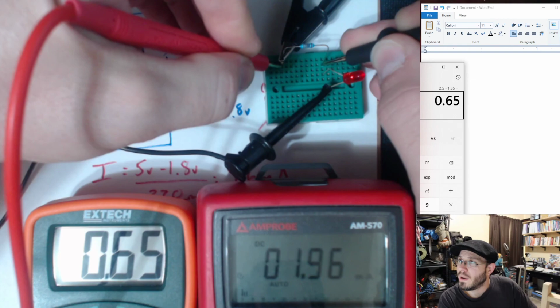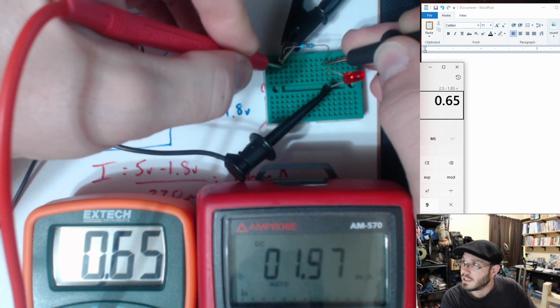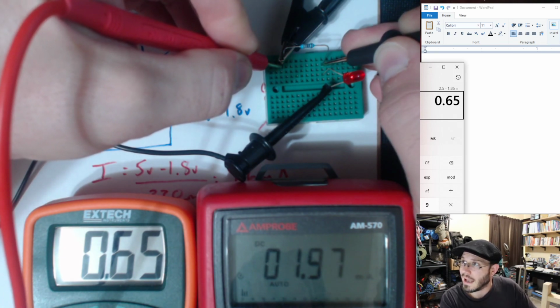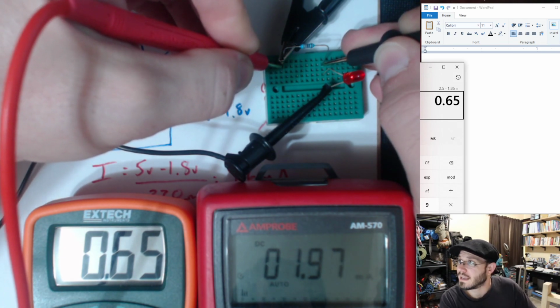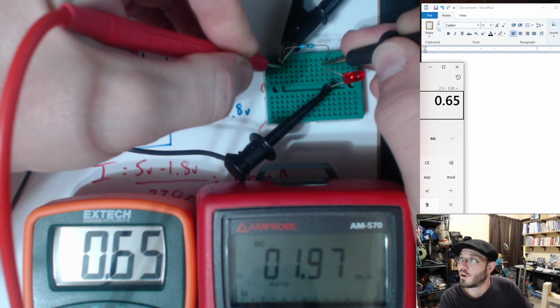Okay, so I have 0.65 volts across my resistor. So somebody punch into their calculator the Ohm's law calculation of 0.65 volts divided by 330 ohms.